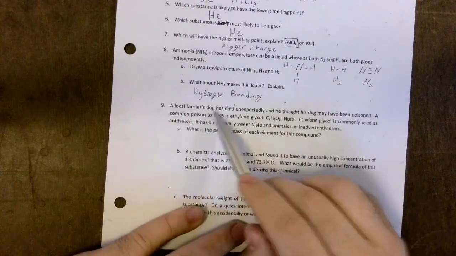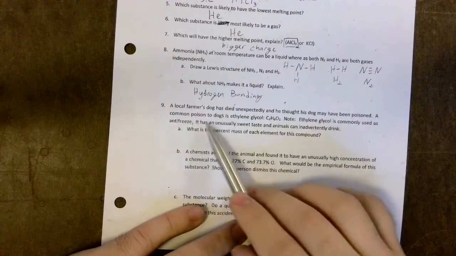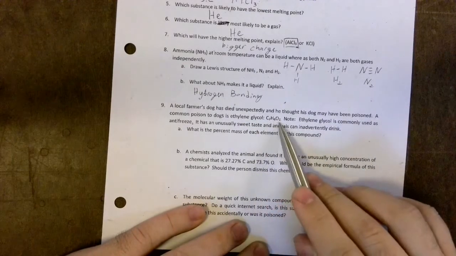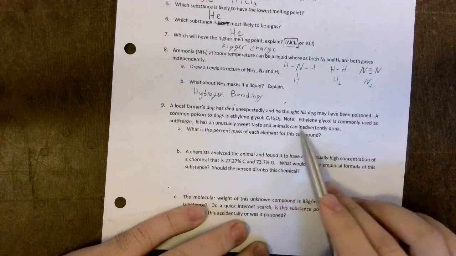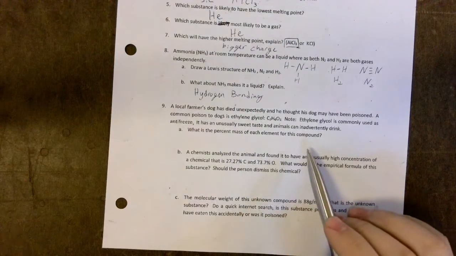All right. A local farmer's dog has died unexpectedly. Oh no, that's terrible. And he thought his dog may have been poisoned. A common poison to dogs is ethylene glycol, C2H6O2. Ethylene glycol is commonly used as antifreeze. It has an unusually sweet taste, and animals can inadvertently drink it. What is the percent mass of each element for this compound?